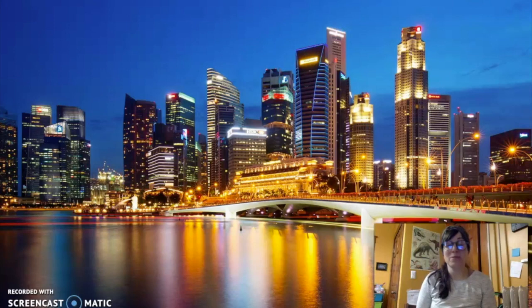Now when you hear me say the word cityscape, what do you think of? What comes to mind? Did anybody say city? So go ahead and close your eyes and I want you to imagine that you are driving into Rochester and you are on the edge of town and you're looking towards downtown. Do you start to see a lot of tall buildings?